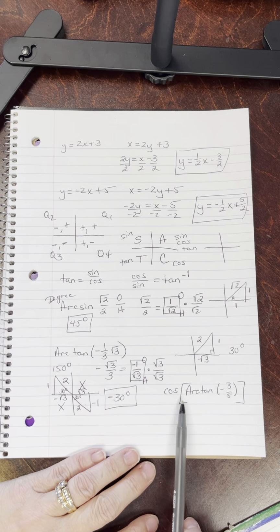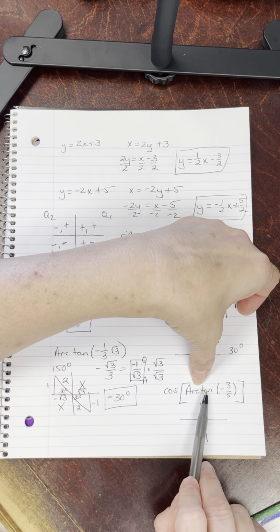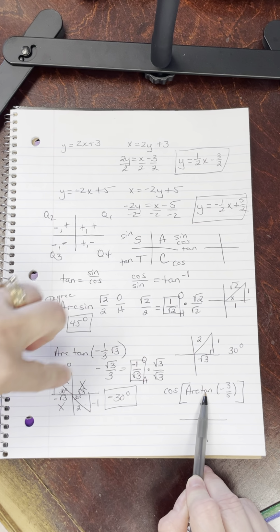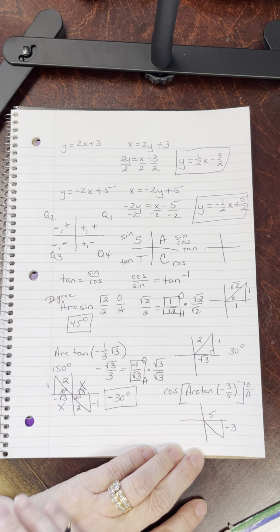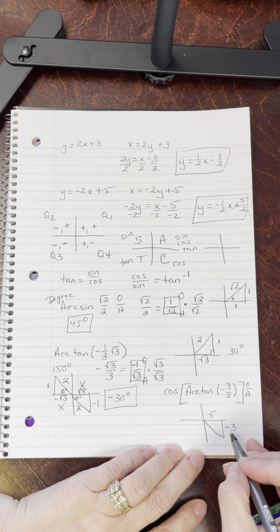So I'm going to begin with which quadrant should I graph tangent to be negative? Well, we just figured that out, and let's go with quadrant 4 because that's what we did last time. So my opposite will be the -3, adjacent will be the 5. That is not a memorized triangle. I can use the Pythagorean theorem to find the hypotenuse. Do I need to do that?